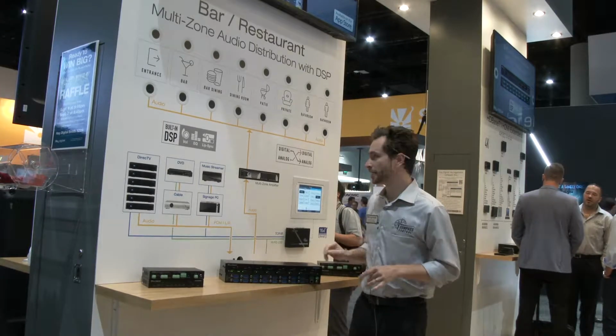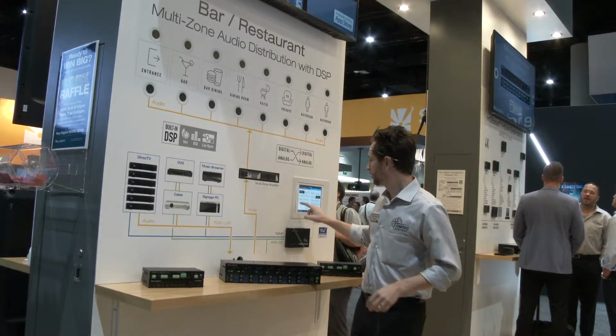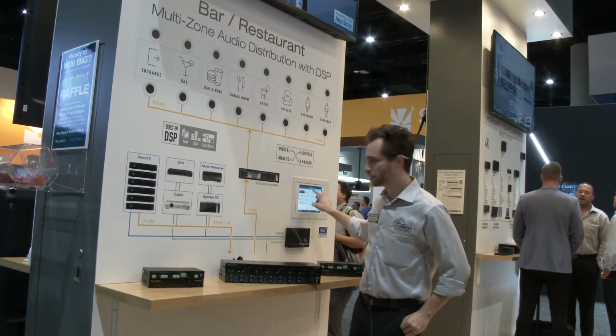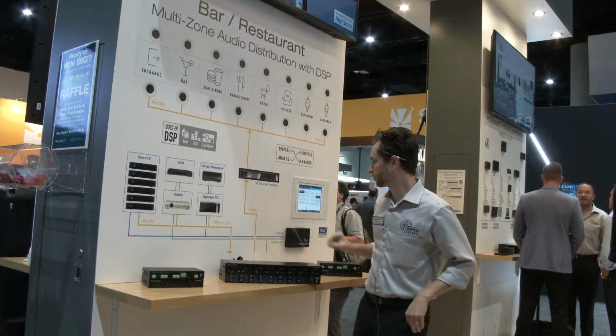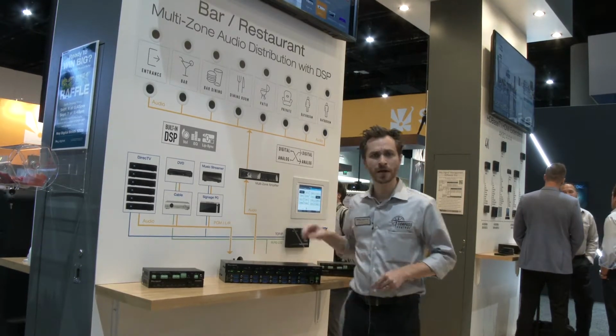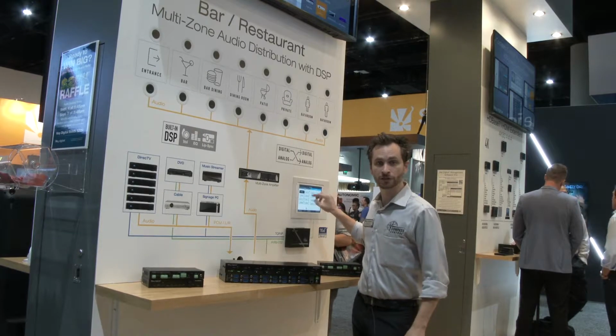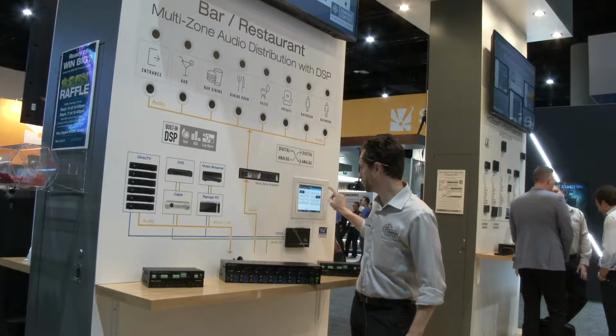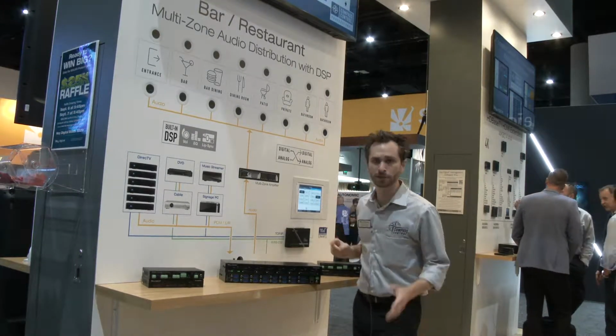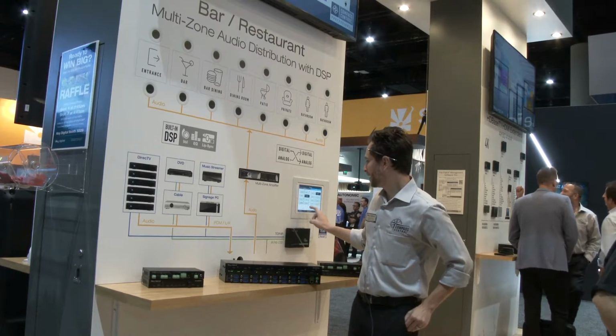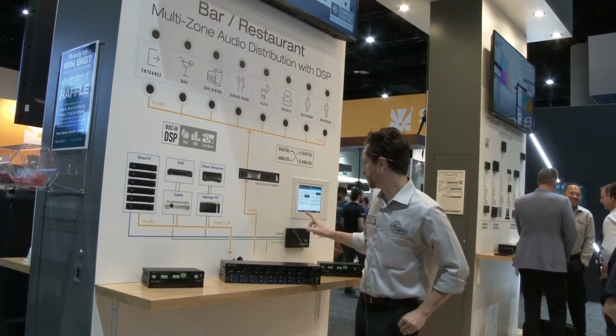It gives you everything you need, including friendly naming of my zones: entrance, bar, bar dining, dining room, patio, private, etc. Friendly naming of your connected sources: DirecTV 1, 2, 3, 4, cable, music, etc. And just the control you need.